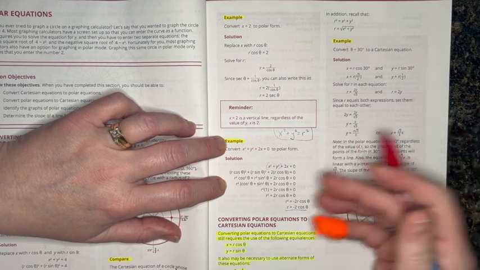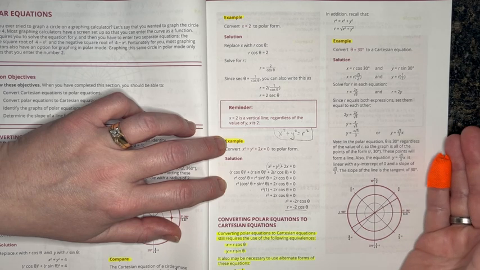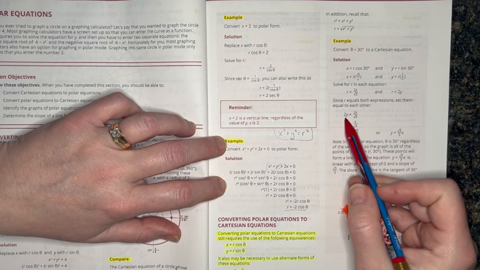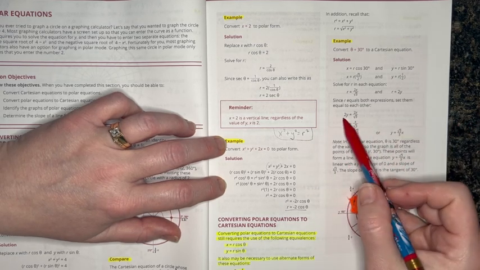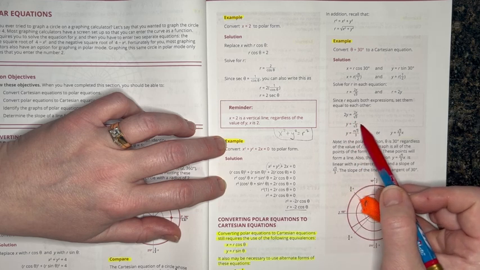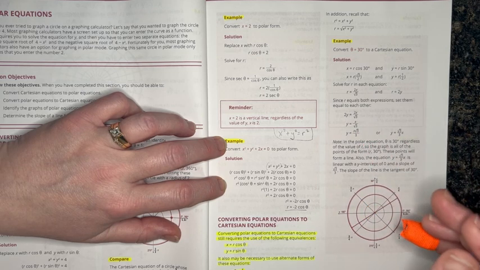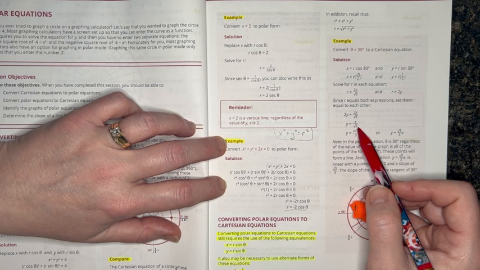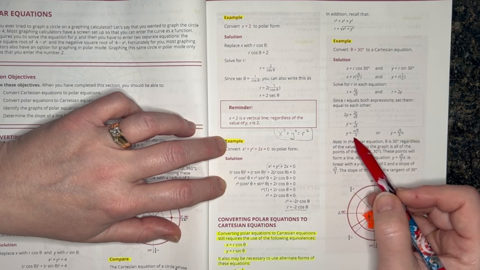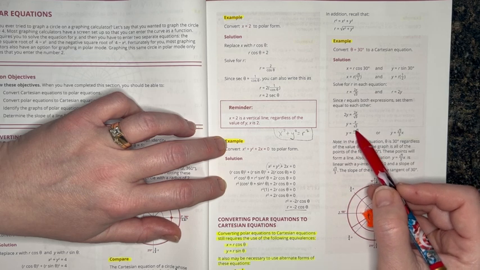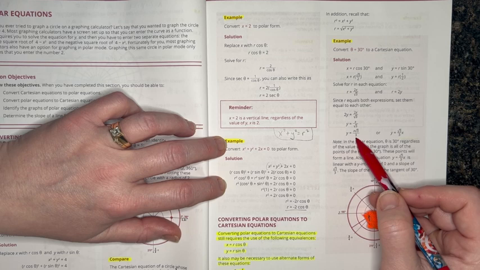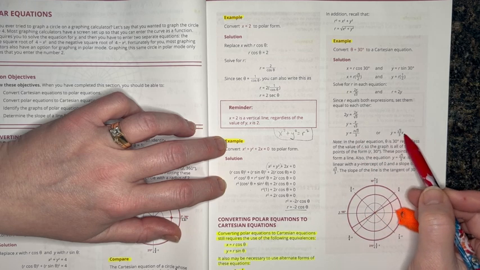Then they got the y by itself because that's how we like to look at equations, right? So we want it to be y equals, so they divided both sides by 2, and they got x over the square root of 3. Okay. Now we can't have a square root of 3 in the denominator, so they simplified that out and got y equals x times the square root of 3 over 3, or the square root of 3 over 3x.